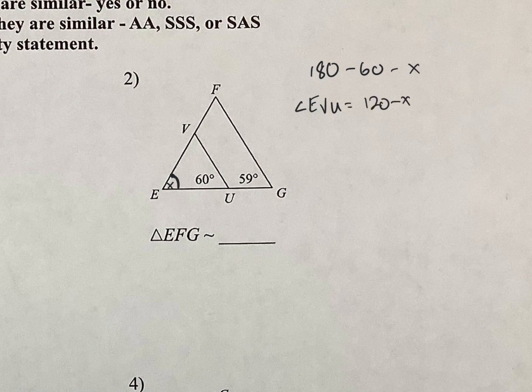Okay? So let's do the same thing to the big triangle. So angle EFG is going to be 180 minus 59 minus x. So what is that? That's going to be 121 minus x. Okay, so this is 120 minus x.